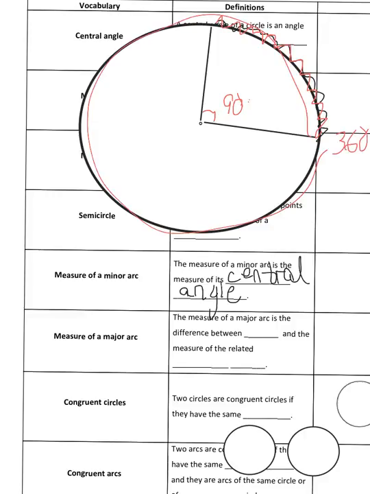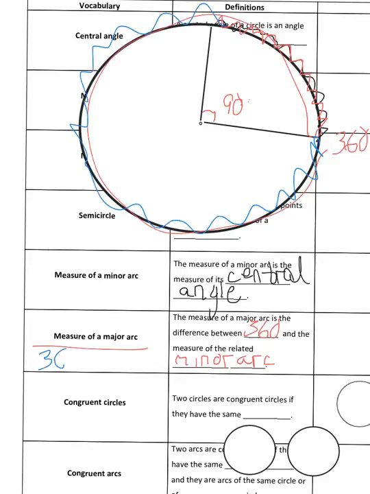So therefore I can use that for my next measurement. A major arc is the difference between 360 and the measure of the related minor arc. So if I want the rest of this arc, this major arc all the way around, I would just do 360 minus that minor arc. So I know that that major arc is 270.